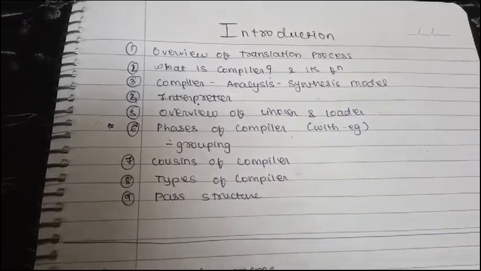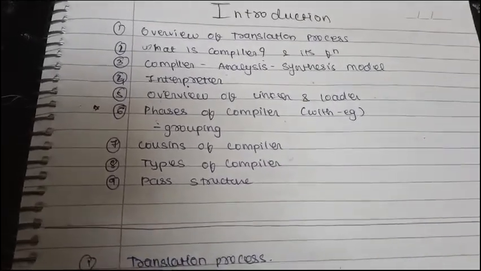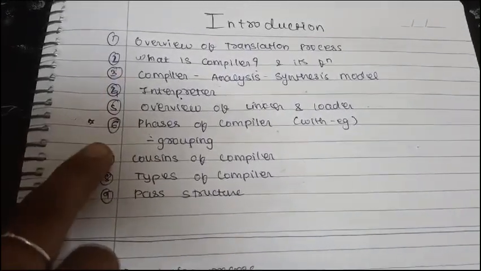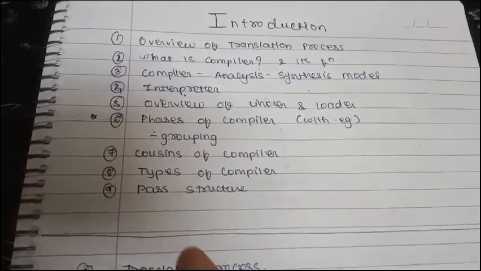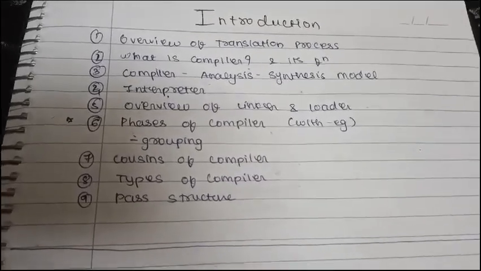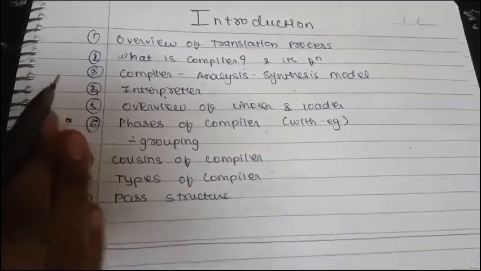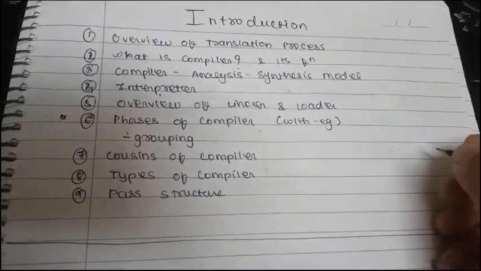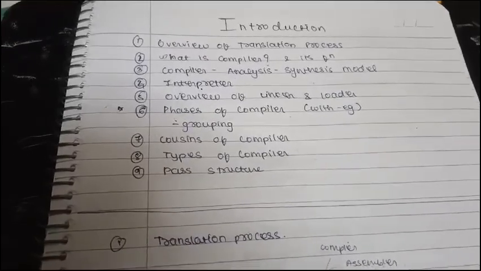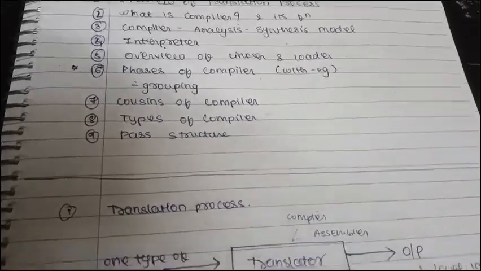In today's video, we'll cover the overview of the translation process, and understand what a compiler is and what it does. Then we'll dive into the compiler model based on the analysis synthesis model, and then the phases of the compiler with an example. In the next video, we'll see the interpreter, an overview of the linker and loader, cousins of compiler, and types of compiler, right? The phases of compiler is an important topic from the GATE point of view. It is a frequently asked question for 7 marks. By the end of this video, you will have a clear picture of the whole process. So let's get started with the translation process and see how it all begins.